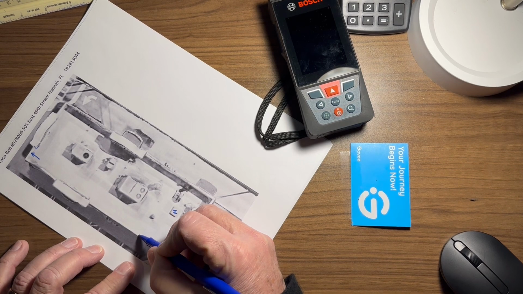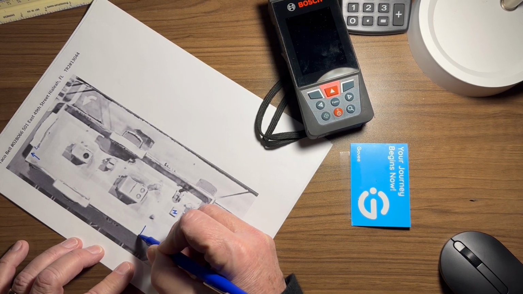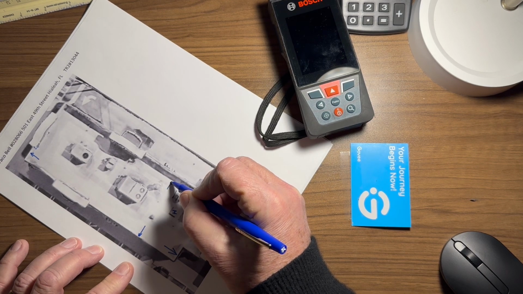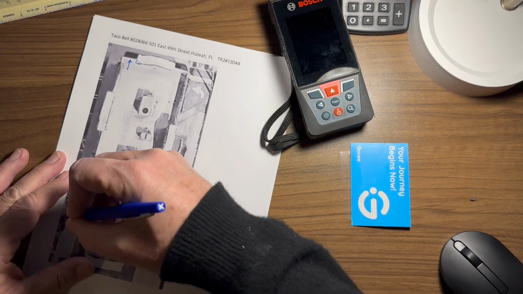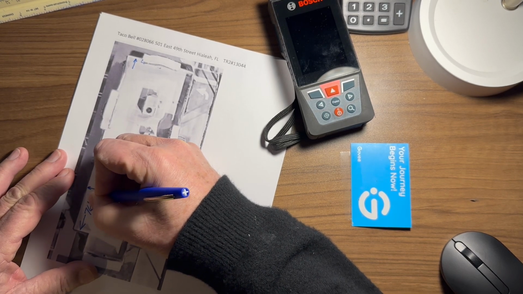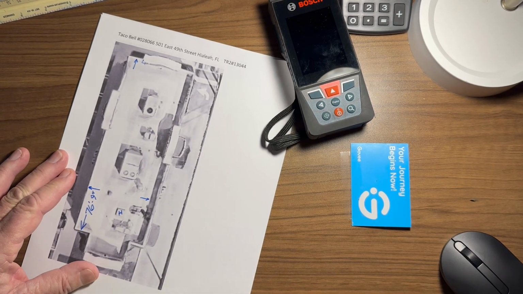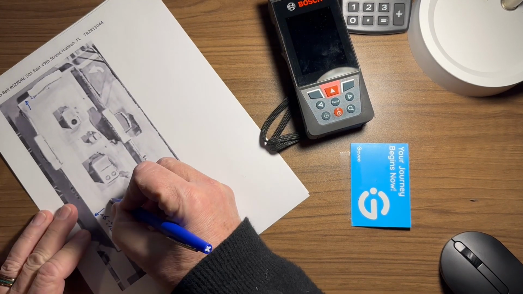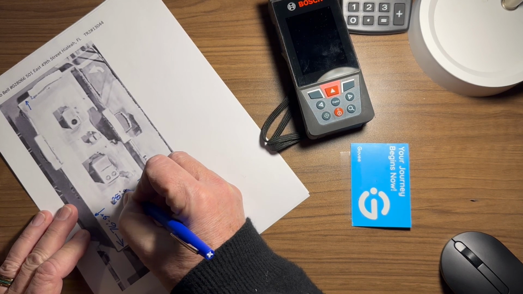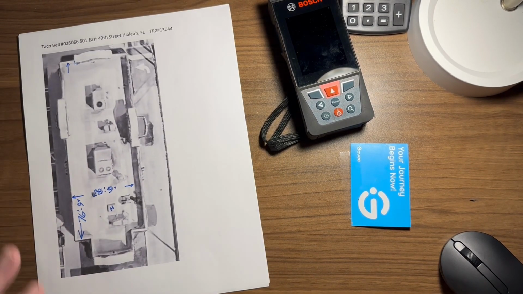We're also going to want to shoot a dimension from the inside face this direction to the inside face that direction. And in this particular case, this dimension turned out to be 76 foot 9 inches. The other direction happened to be 28 foot 9 inches. Okay, very good.